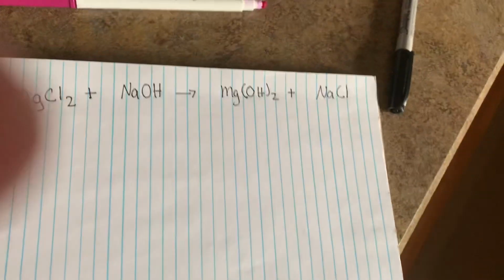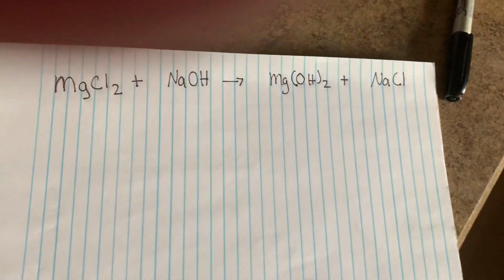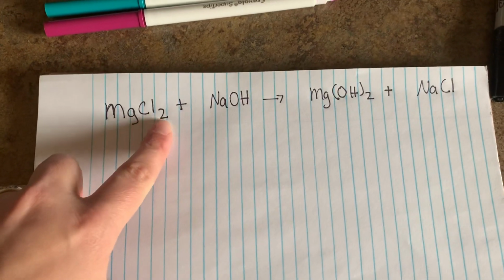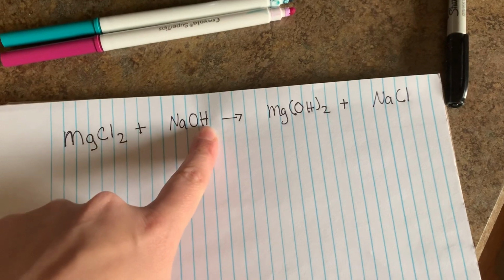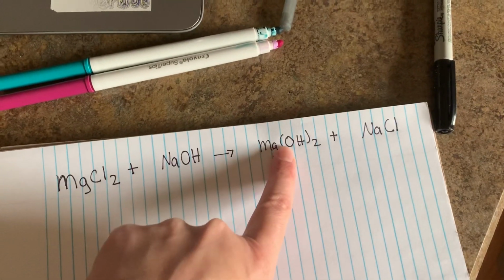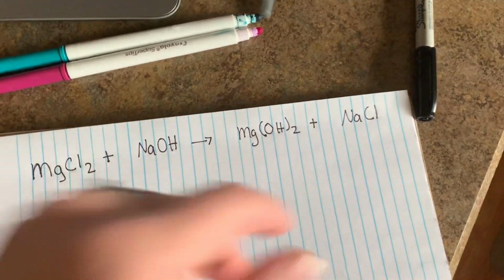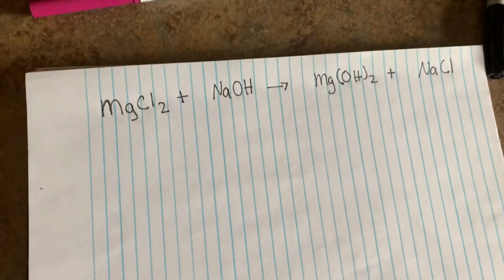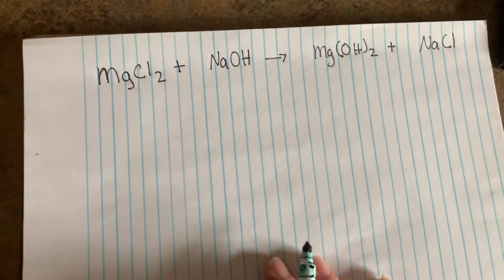Okay, let's talk about balancing equations. Here we have a chemical equation: MgCl2 plus NaOH yields, remember that arrow sign means yields, Mg(OH)2 plus NaCl.